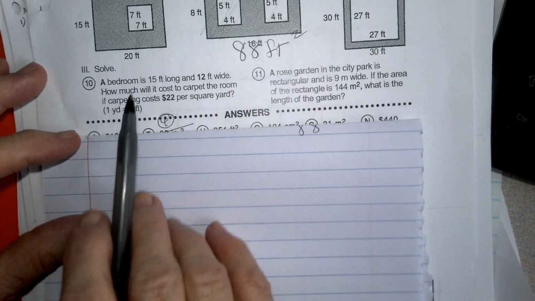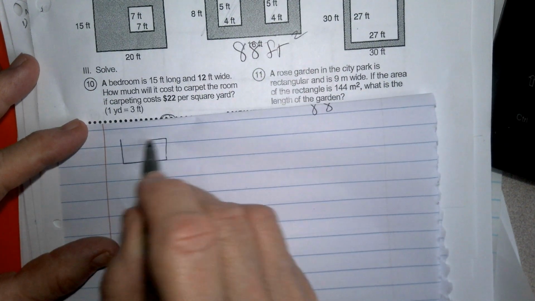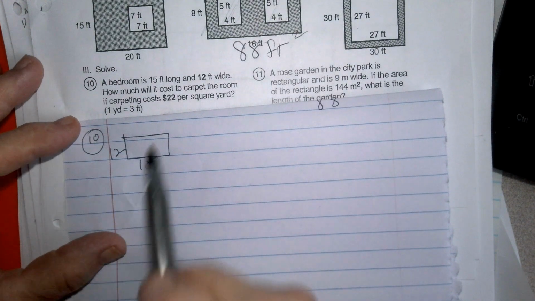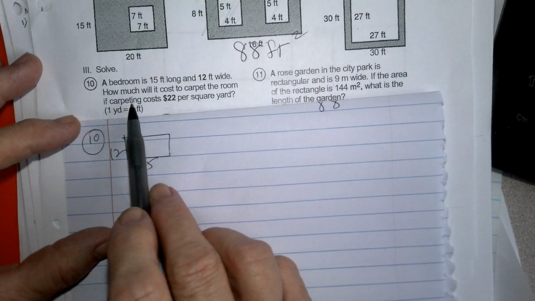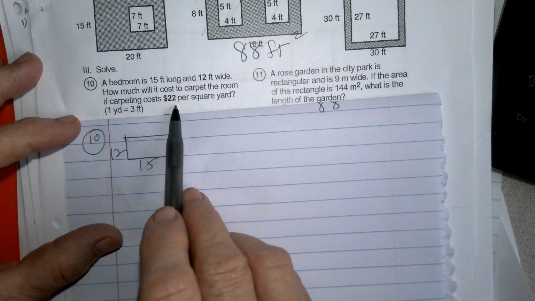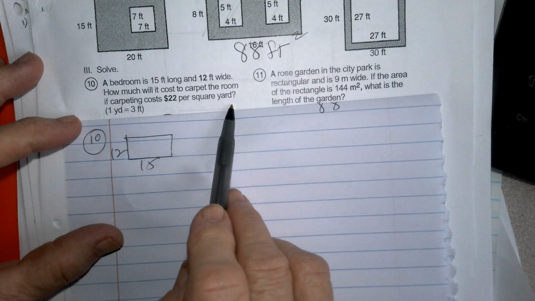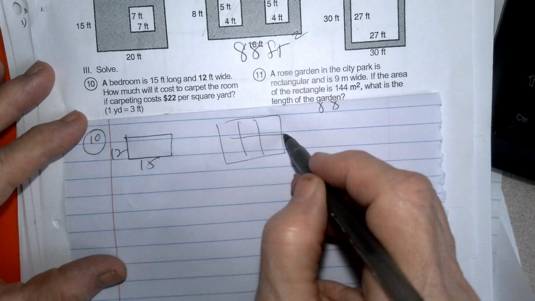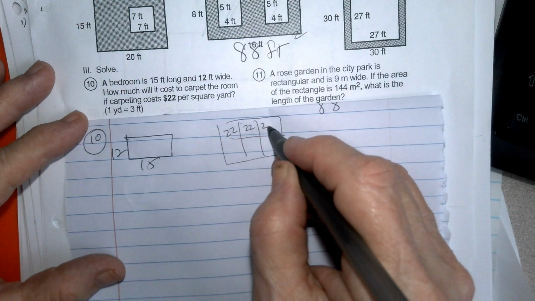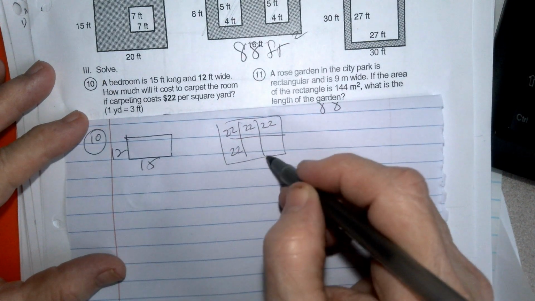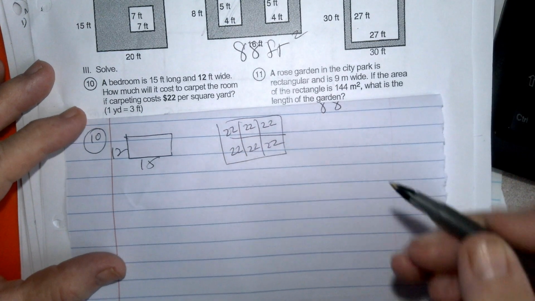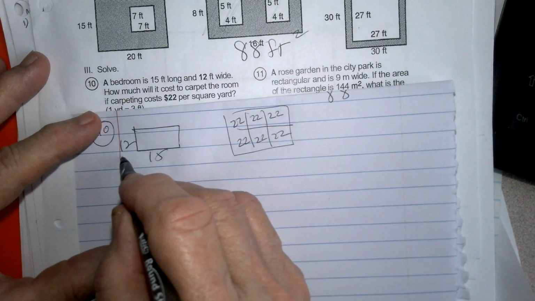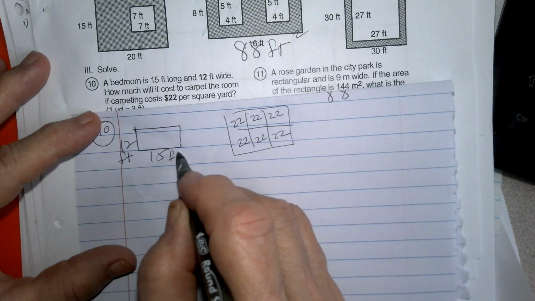A bedroom is 15 feet long and 12 feet wide. This is the number 10. How much will it cost to carpet the room, costing 22 square yards? Okay. Every time I find a square yard, it's $22, 22, 22. And so if it was 6 square yards, I would multiply 22 times 6. Okay. But my first problem is, this says 12 feet. It does not say yards.